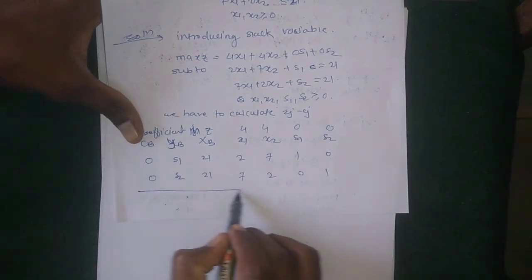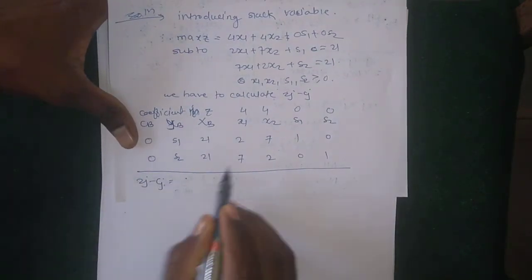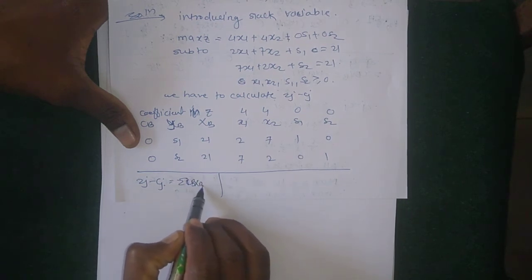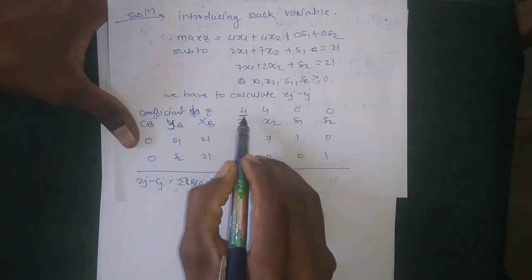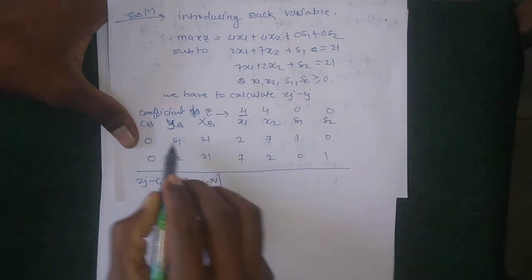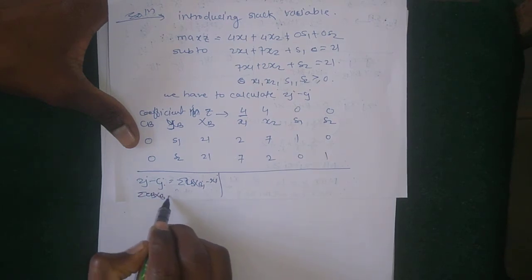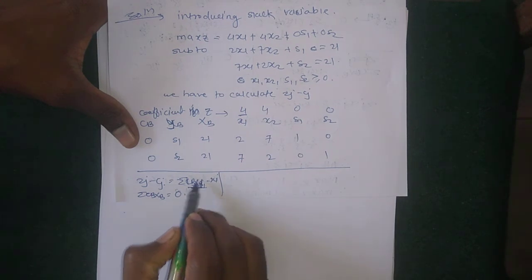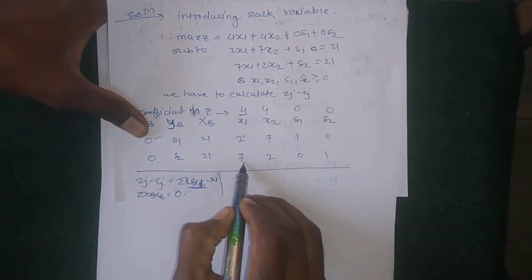We have to calculate Zj minus Cj, using the summation of CB times Xi minus the coefficients on the upper side. The summation of CB Xi is 0: 0 into 2 is 0, 0 into 7 is 0.